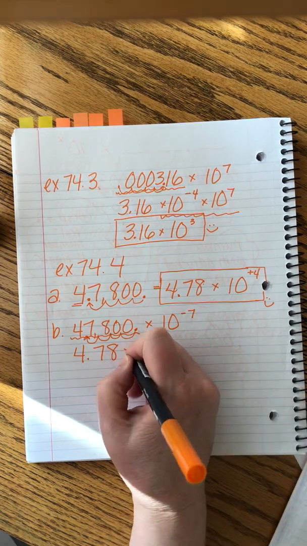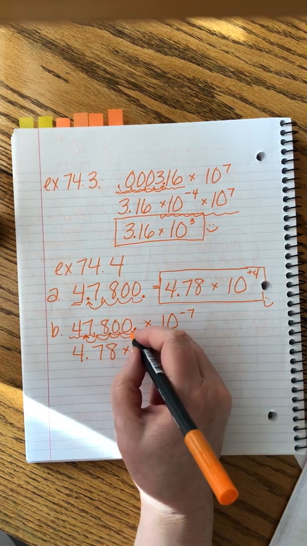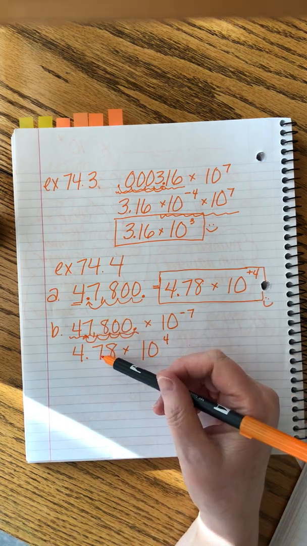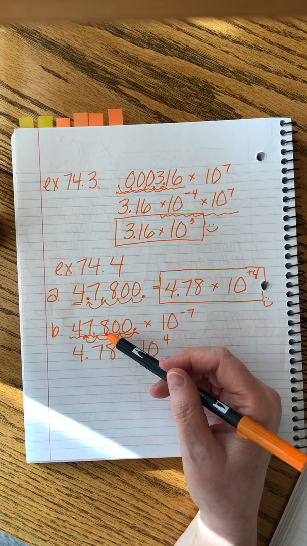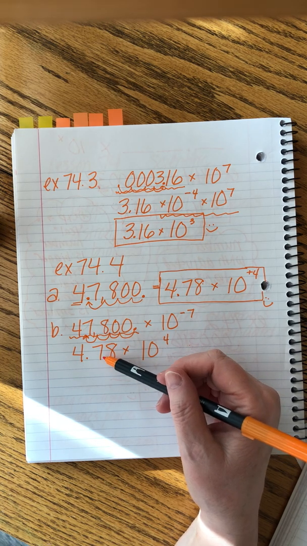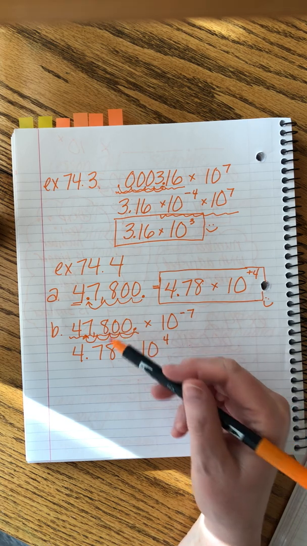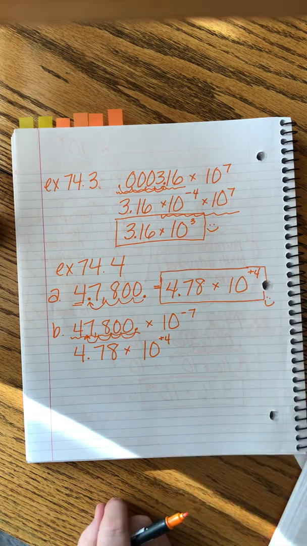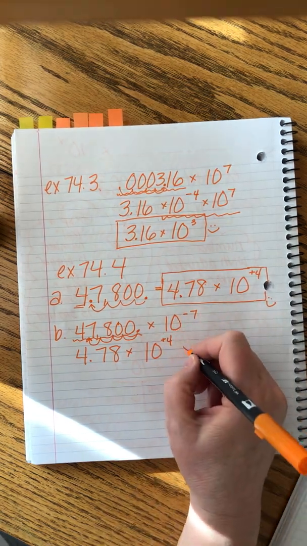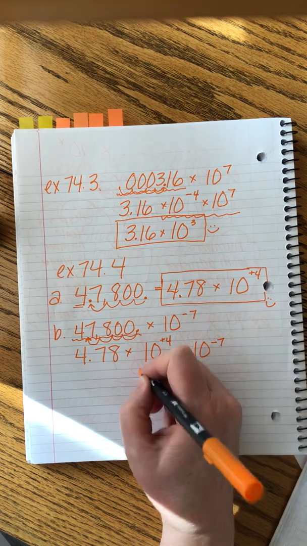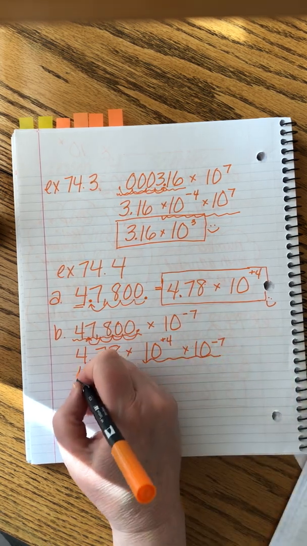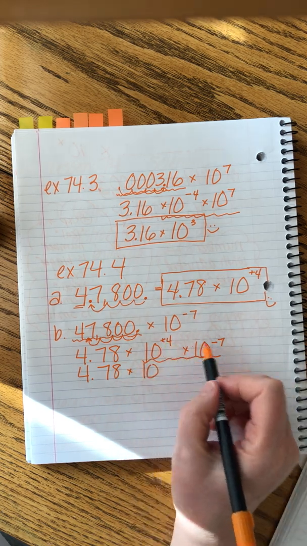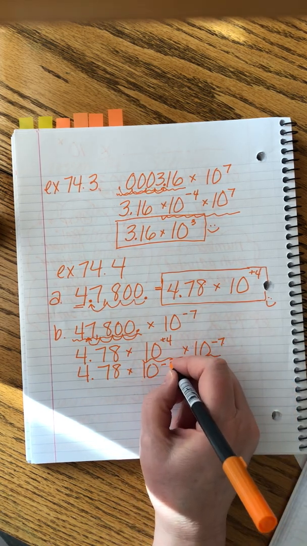So we'll have 4.78 times 10 to the how many jumps did we do? 1, 2, 3, 4. And if we want to take this number out of the code and take it back to its actual number, do we want it to get bigger or smaller? Oh, we want 4.78 to turn into 47,000. So we want it to get bigger, so this will be positive. Okay, this looks just like that. Now we're going to bring this part down, 10 to the minus 7, and we'll combine this for our final answer. It'll be 4.78 times 10 to the, we add those together and we get minus 3.